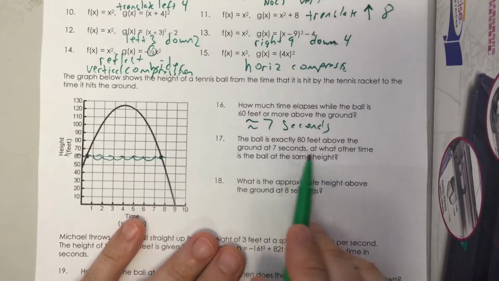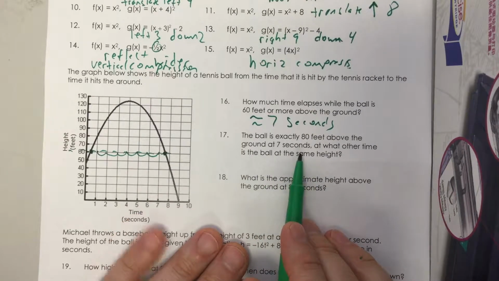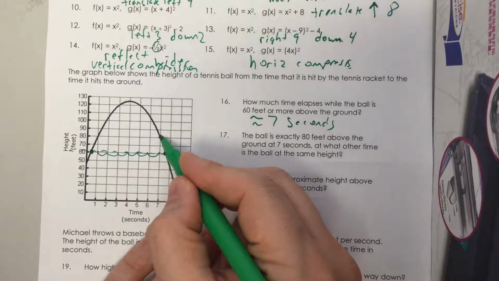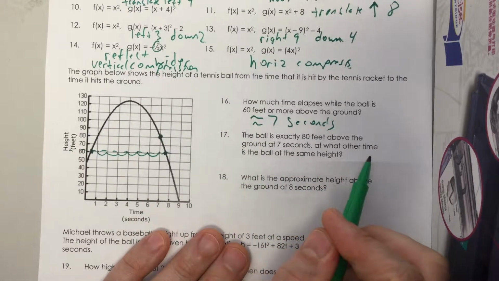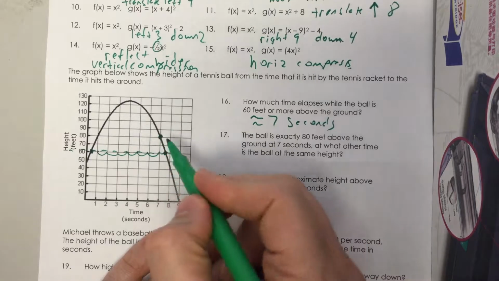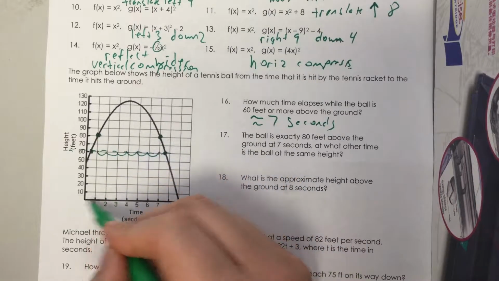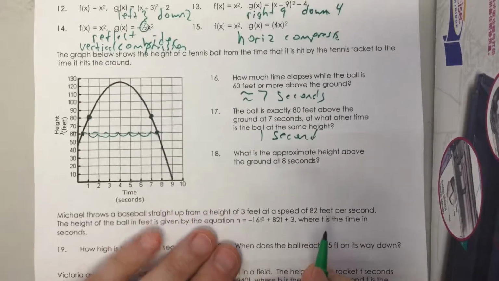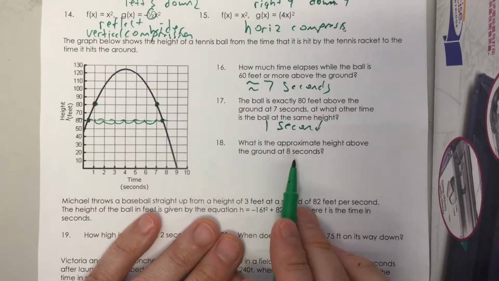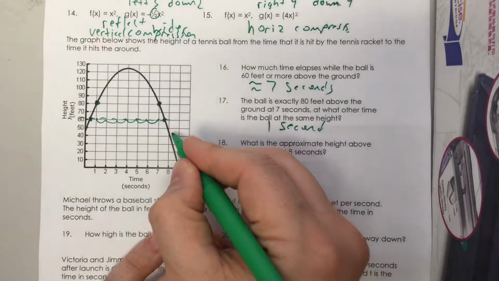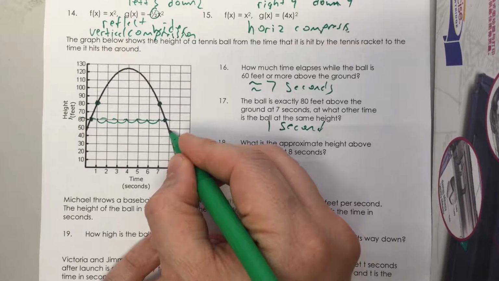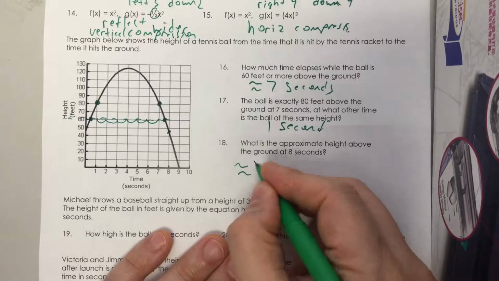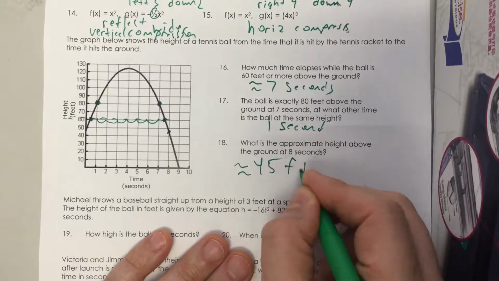The ball is exactly 80 feet above the ground at 7 seconds. Let's verify. 7 seconds? Yes, it's exactly 80 feet. At what other time is the ball at the same height? Well, here we go. Here's 80 feet again, and that is at 1 second. What is the approximate height above the ground at 8 seconds? Here's 8 seconds. Ooh, it's kind of in the middle, right? I would say about 45. About 45 feet is a good approximation.